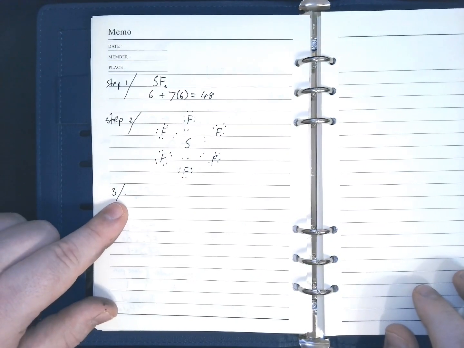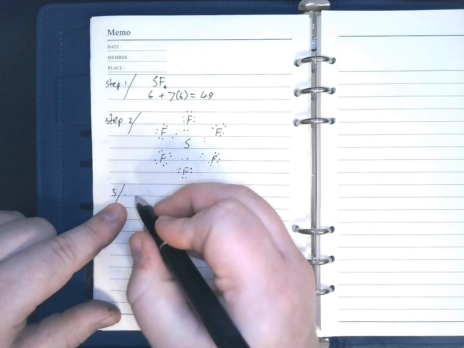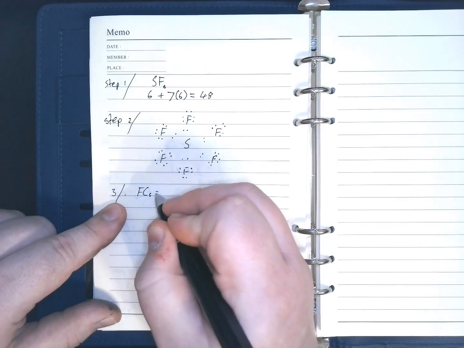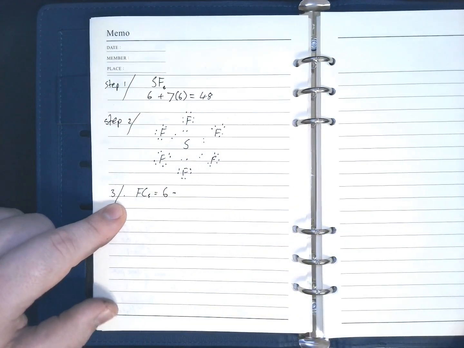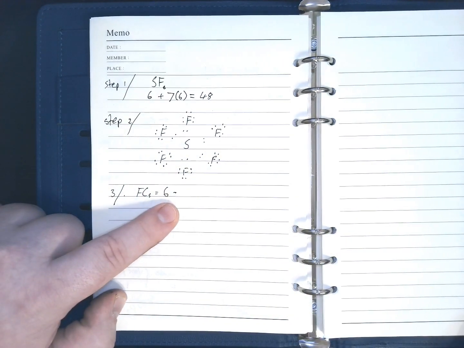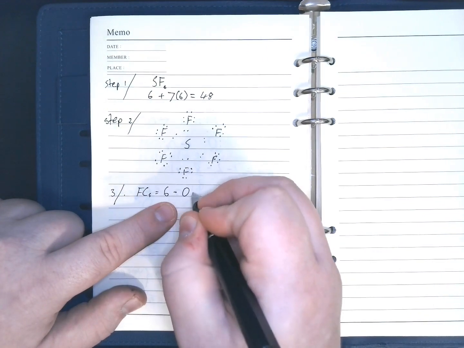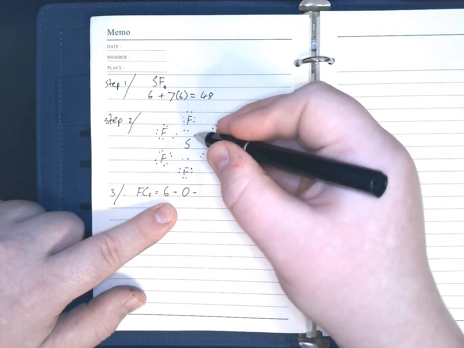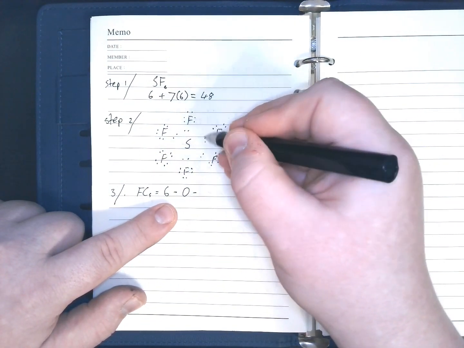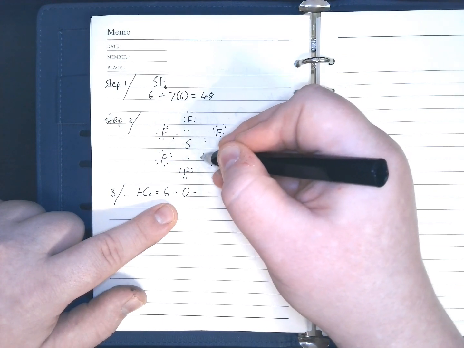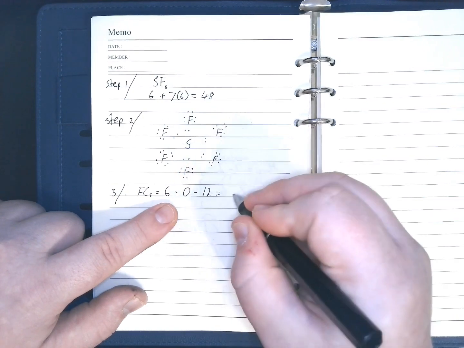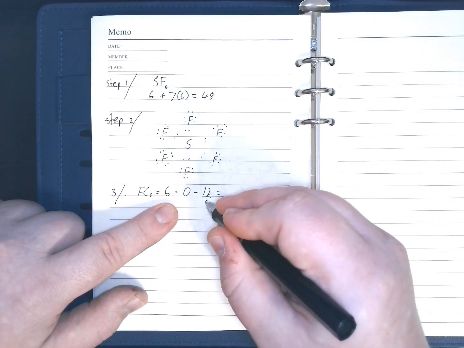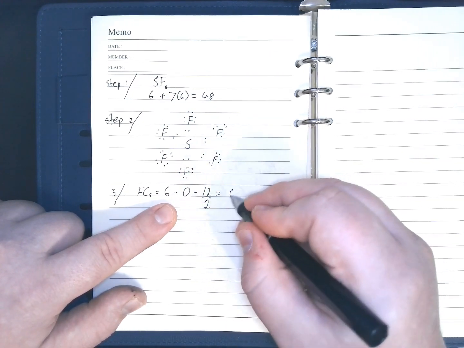So formal charge is going to be of sulfur. Formal charge is going to be 6 minus our non-bonded, which is 0, minus our bonded, which is 12, divided by 2, of course, which equals 0.